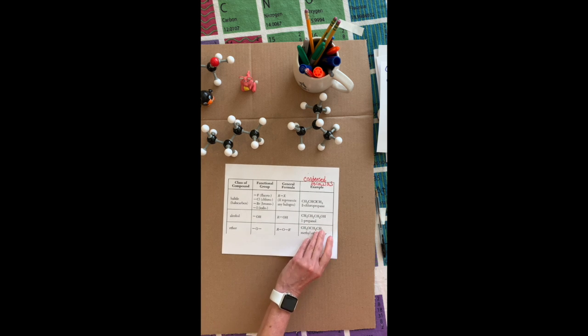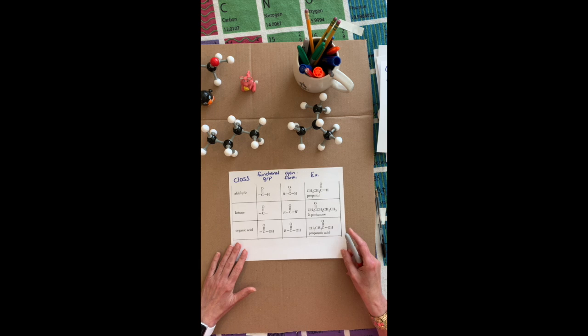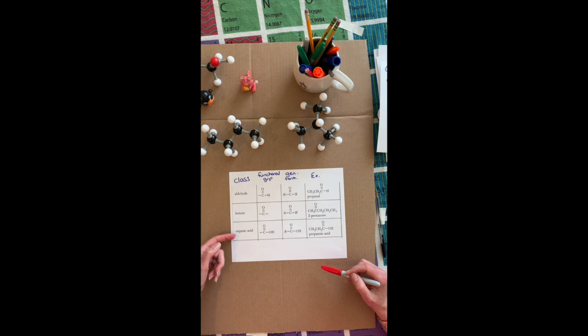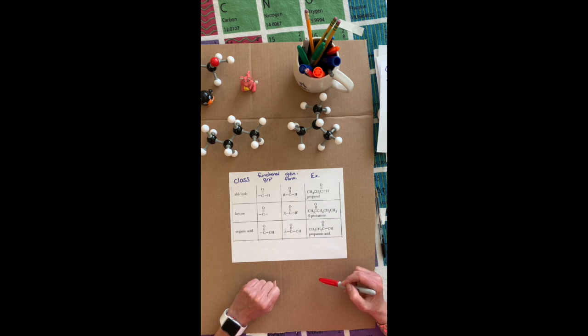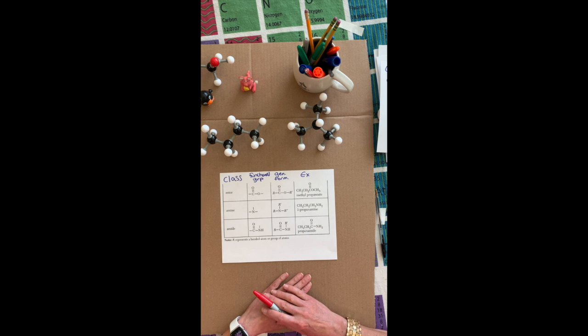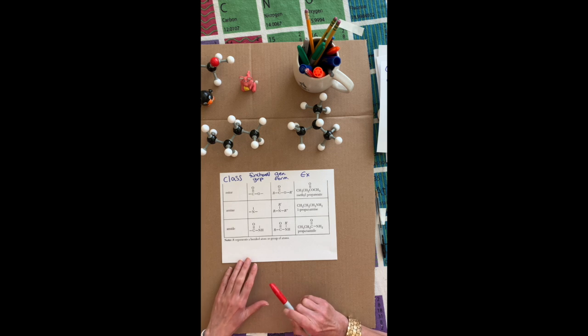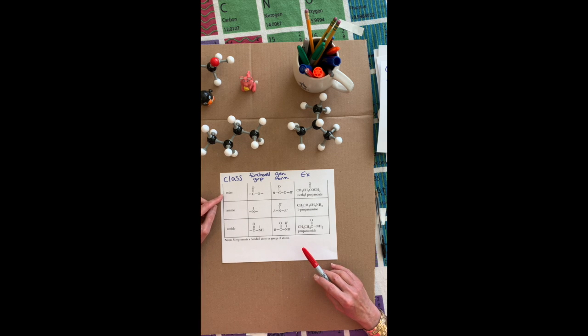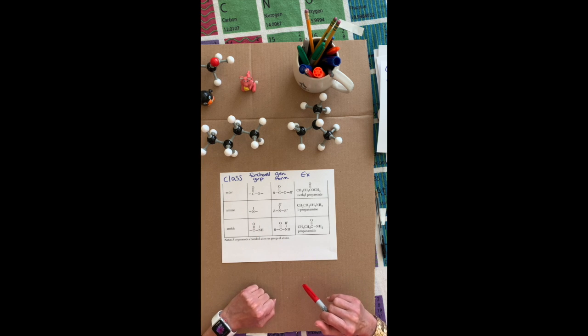A quick look at the next three classes: aldehydes, the ketones, and organic acids. You'll see they have functional groups involving oxygen and double bonded oxygen to a carbon atom. And then the third set of organic compounds with functional groups would be esters, amines, and amides. And again, you'll see these specific, unique functional groups associated with them. So once we get to the amines and amides, you're going to have nitrogen associated with those compounds.